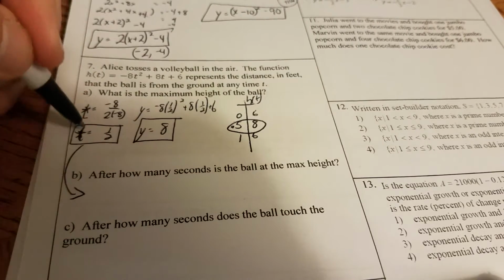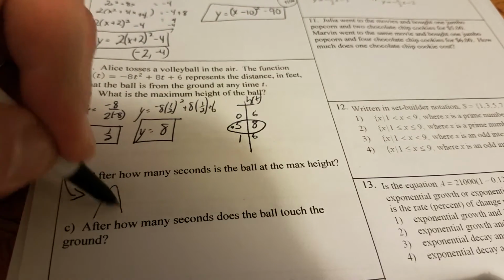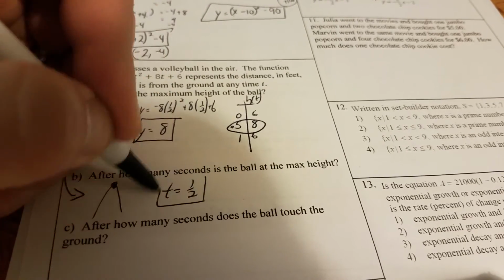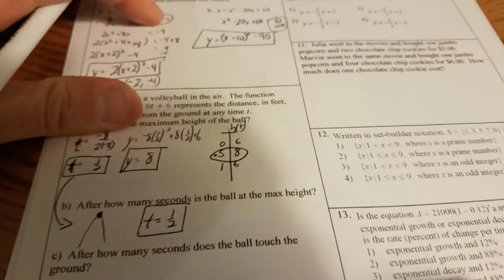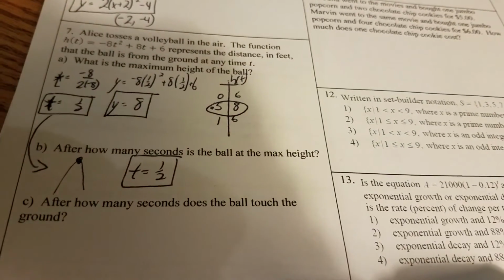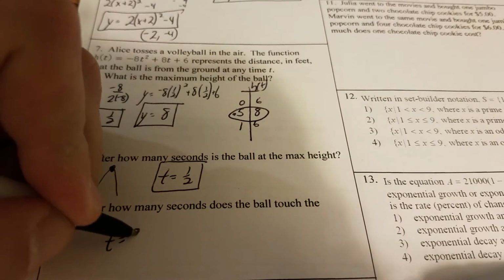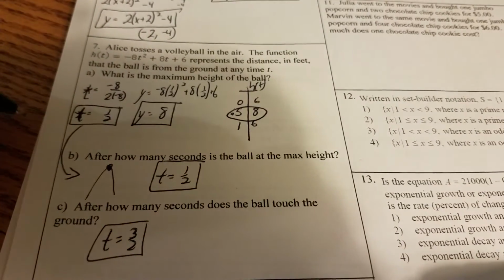So at how many seconds? Well, how many seconds when the parabola reaches its peak, its vertex, that's when the ball is at its maximum height. How many seconds before it touches the ground? If you follow this through, it comes out to t is equal to 3/2, and there are 2 ways you could figure that out.